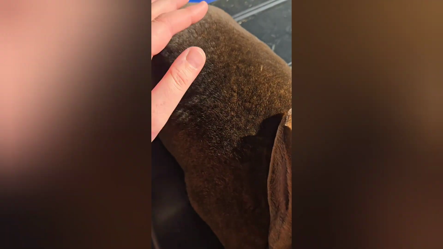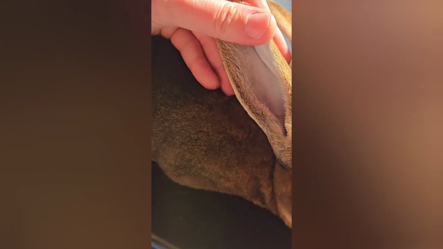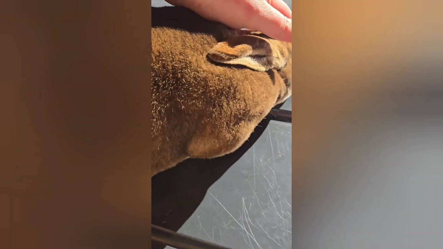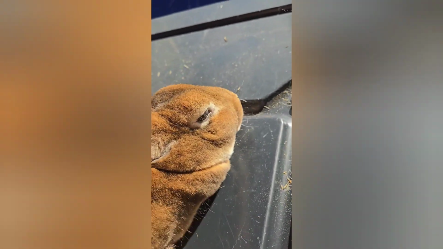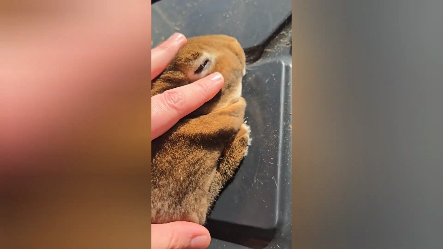And so they are very colorful rabbits. You can see the ears are a little bit lighter, very complex colors. The eyes, they have some rings around the eyes, the chin area here.